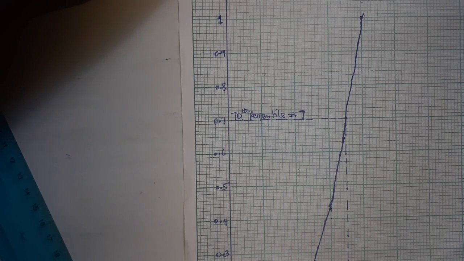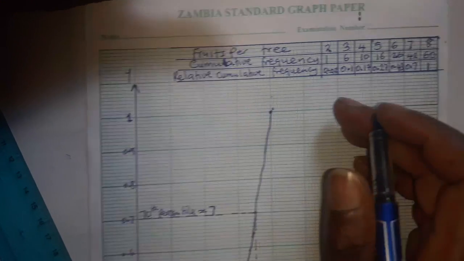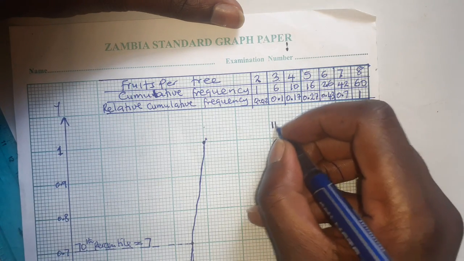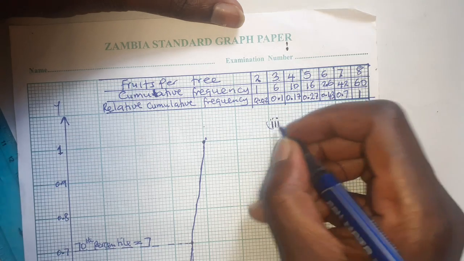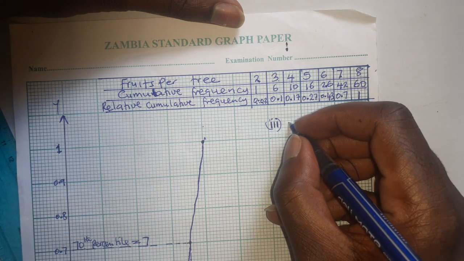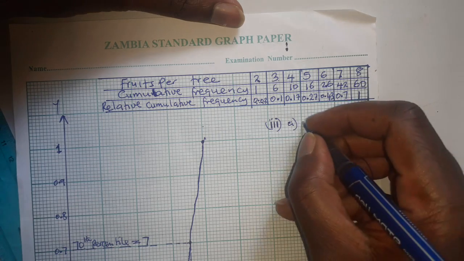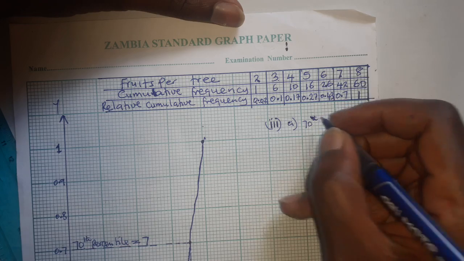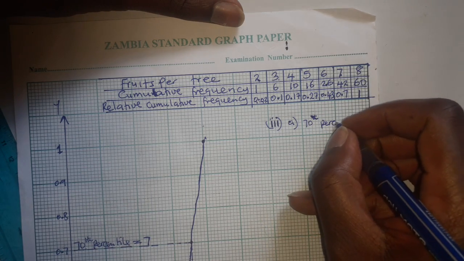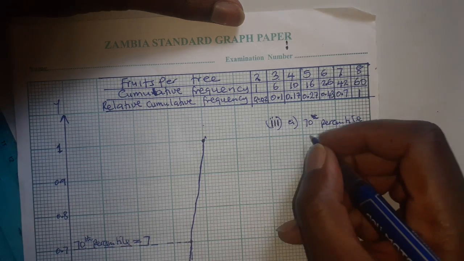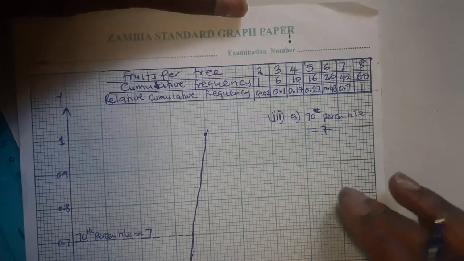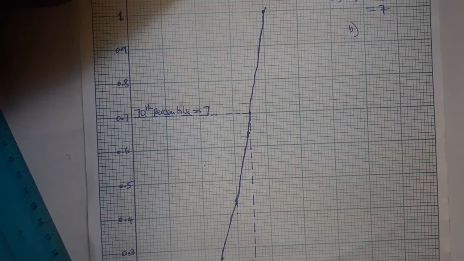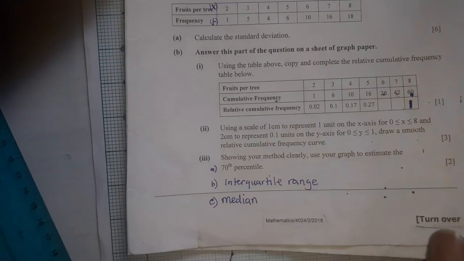But just to answer your question, if you want up here or somewhere here, you can say, okay, the Roman numeral 3, which is A, because I have 8, which is the 70th percentile. This is the 70th percentile here. You can write that we got 7 trees. Then we're saying B part. B part is where I added, what did I add?